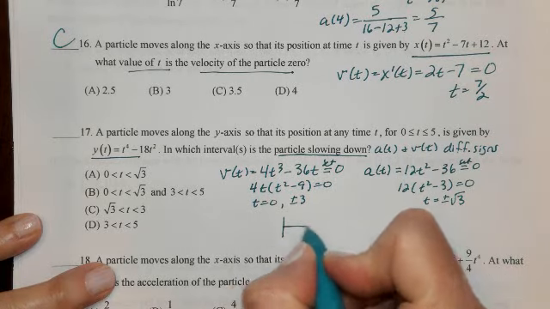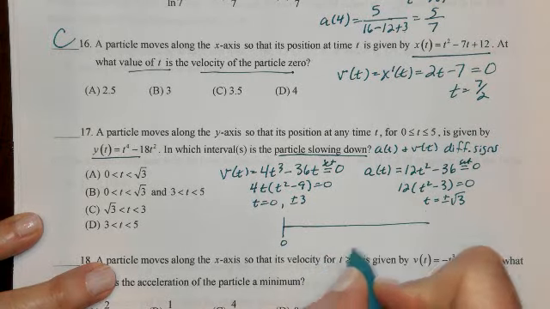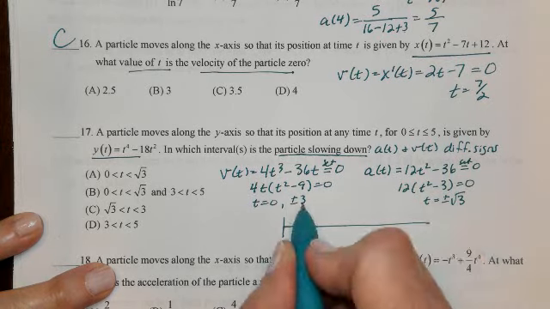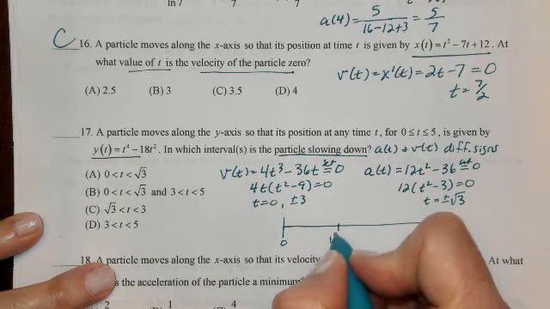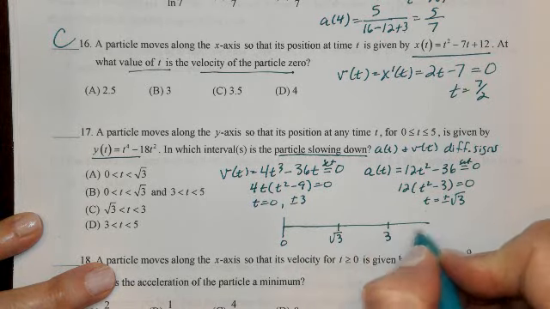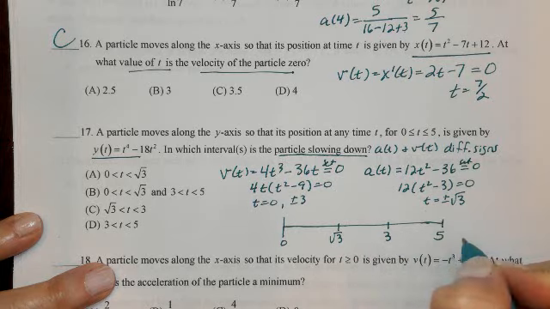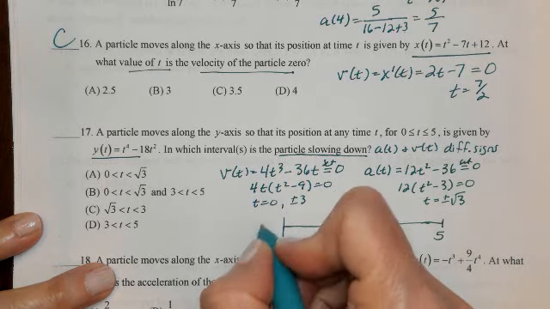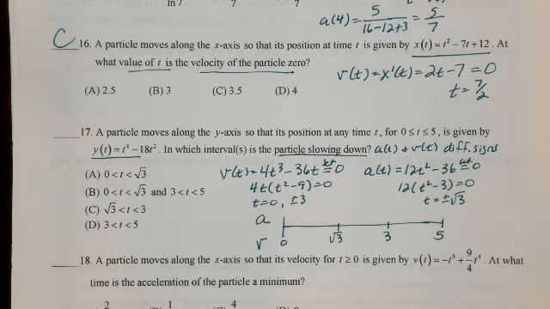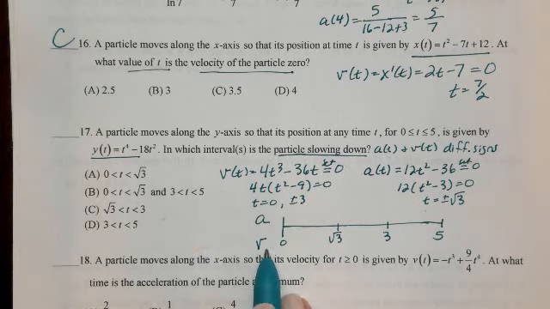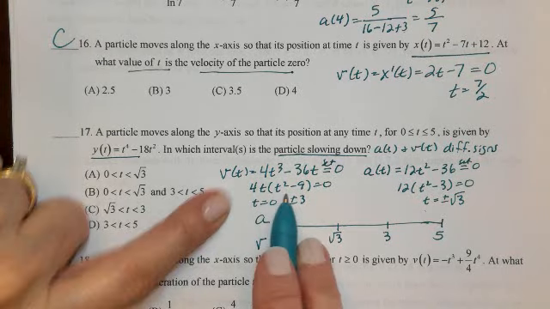So there's 0. Square root of 3 is less than 3, so square root of 3, and then 3, and then 5. I'm going to put V on the bottom and A on top. Of course, that doesn't matter. You can put whatever you want there. So for V, I'm looking at this factored form.